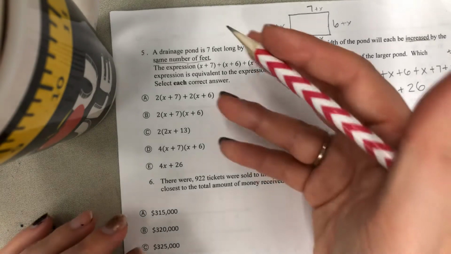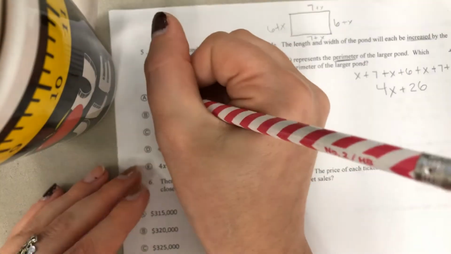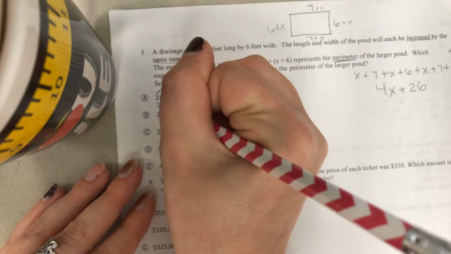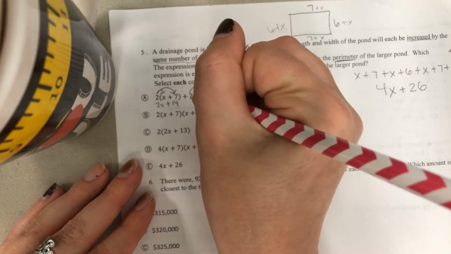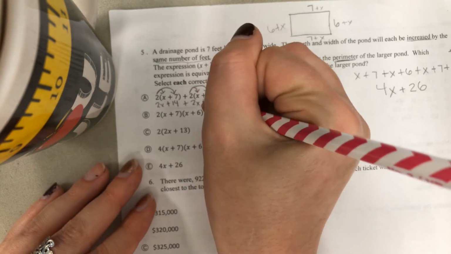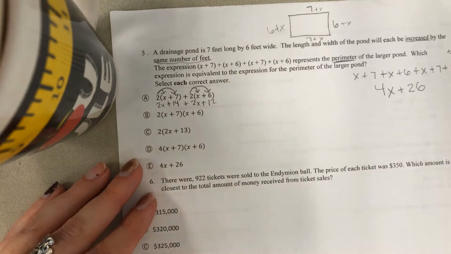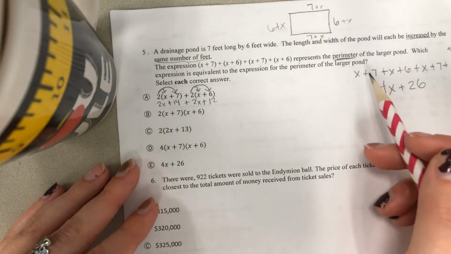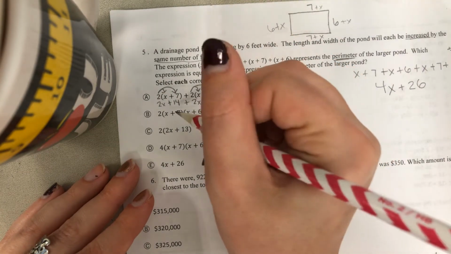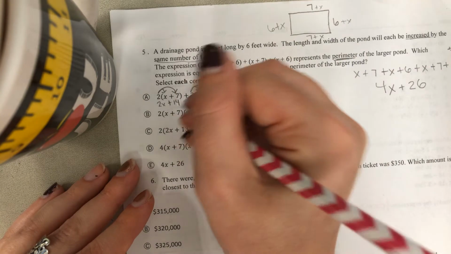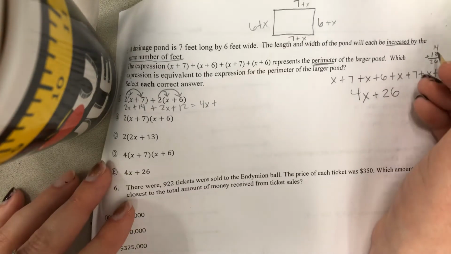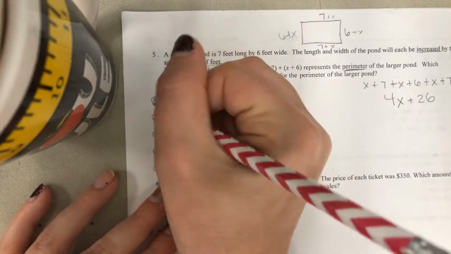So on all of these, for them to be equivalent, I should get the same thing. So 2 times x gives me 2x. 2 times 7 gives me 14. 2 times x gives me, so plus 2 times x is 2x, plus 2 times 6 is 12. So that's equivalent. We have a total of 4 x's. Shouldn't really have an equal sign, but I couldn't go further down. And then 14 plus 12, which is what I did over here, which would give me the 26. So A is equivalent.